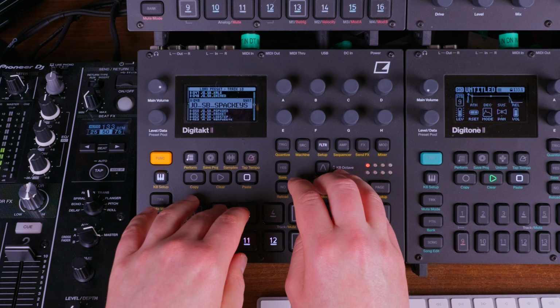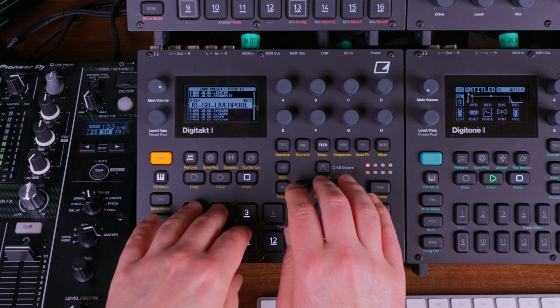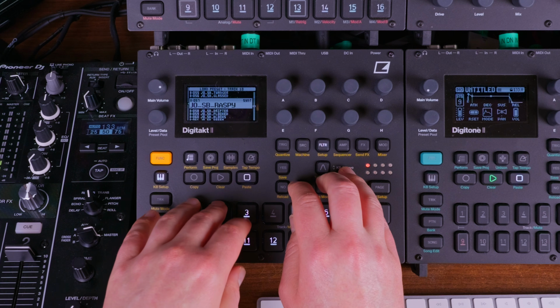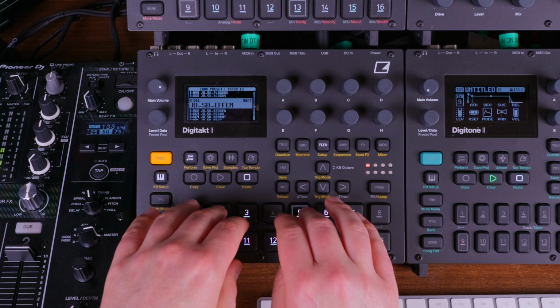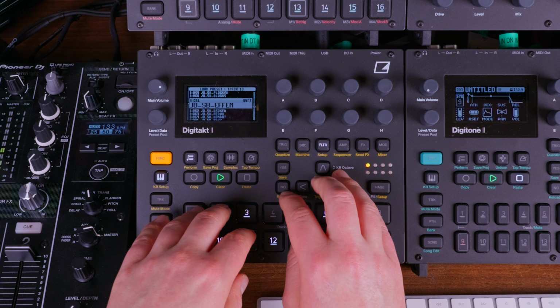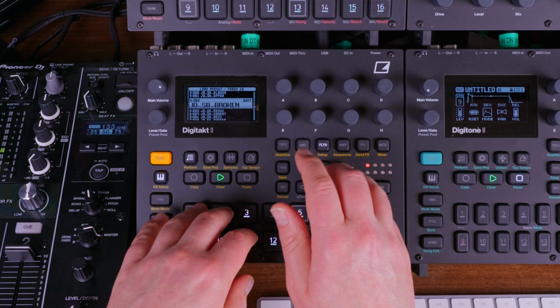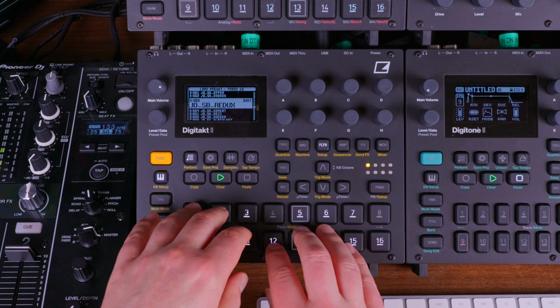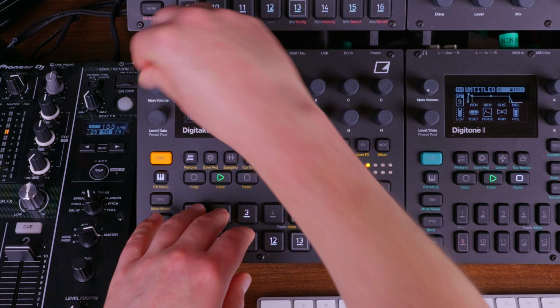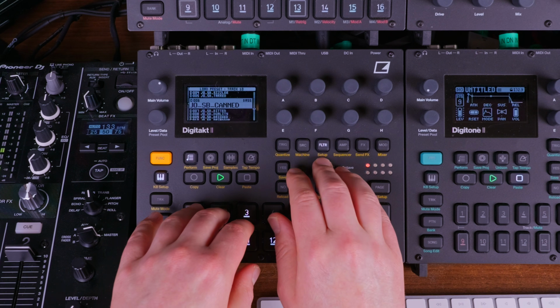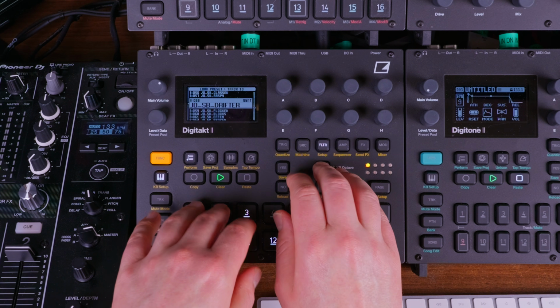Need to find something that's gonna go with that. That's cool. I'm back on basses again. Let me go back to synths.